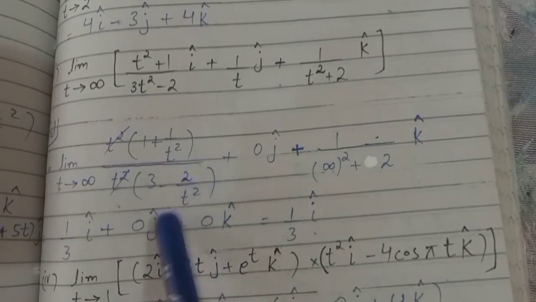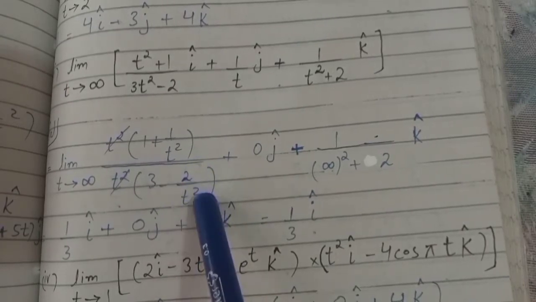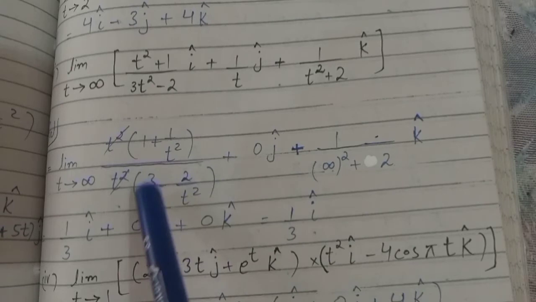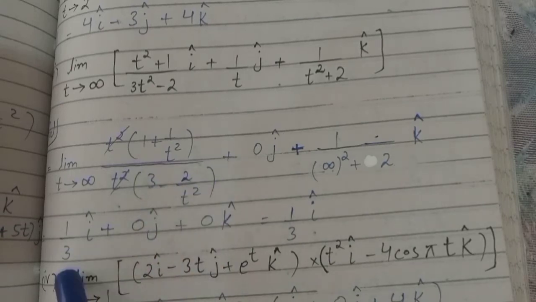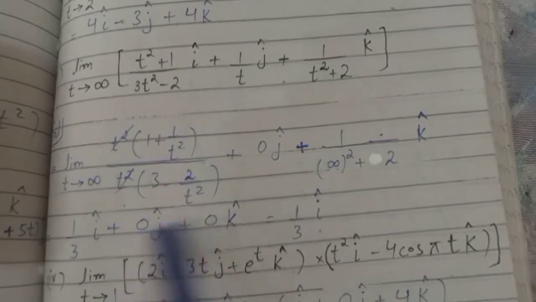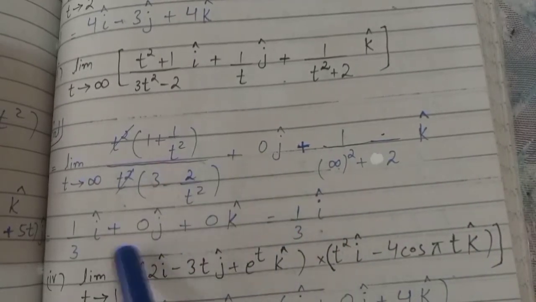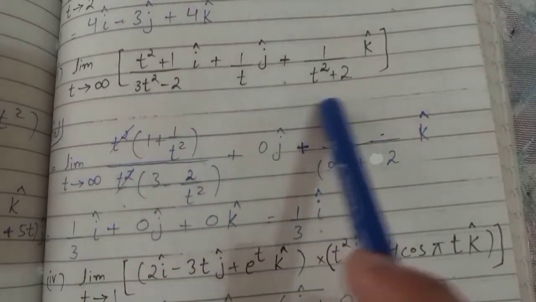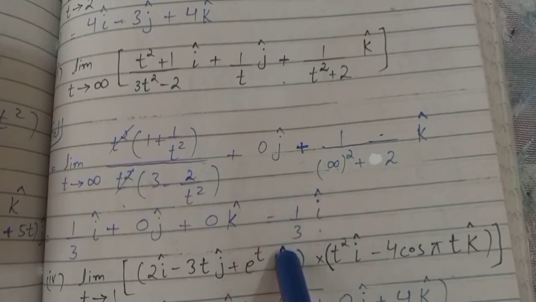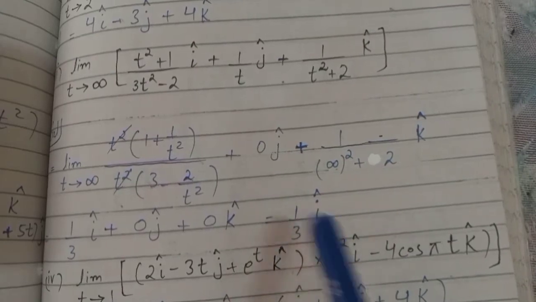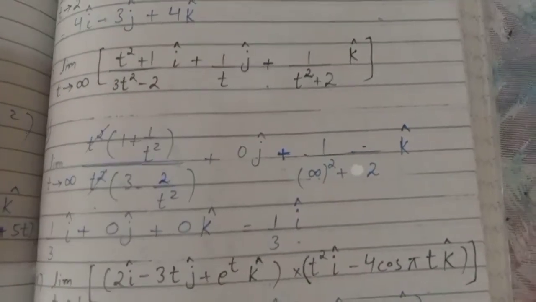Then 3 minus 2 over infinity squared: infinity squared is infinity, 2 over infinity is 0, so 3 minus 0 is 3. We get 1 over 3 i plus 0j plus 0k. These two will be 0. So the limit of this vector function is equal to 1 over 3 times unit vector i as t approaches infinity.